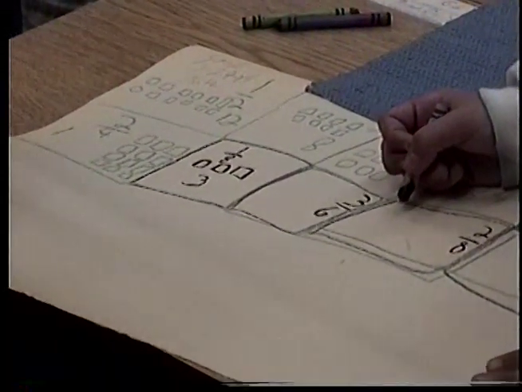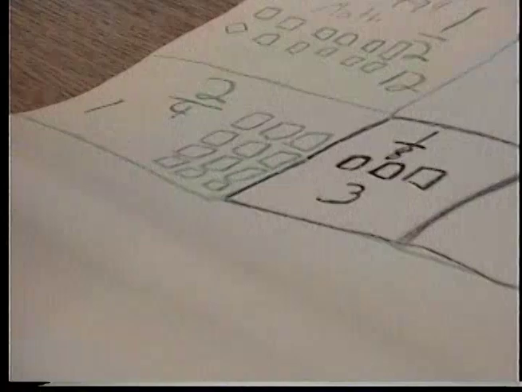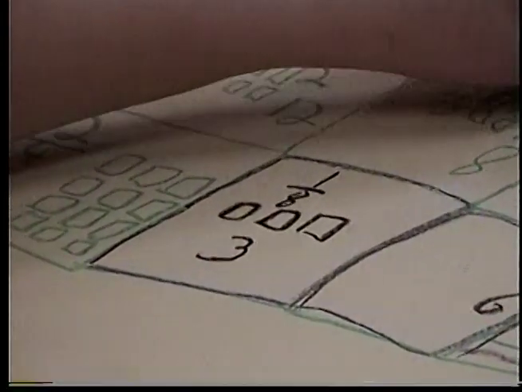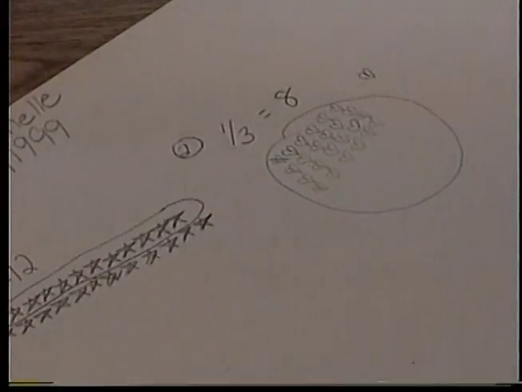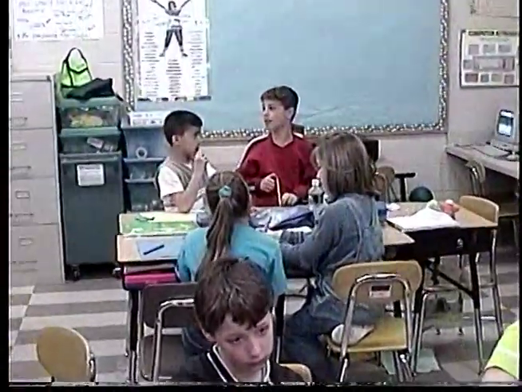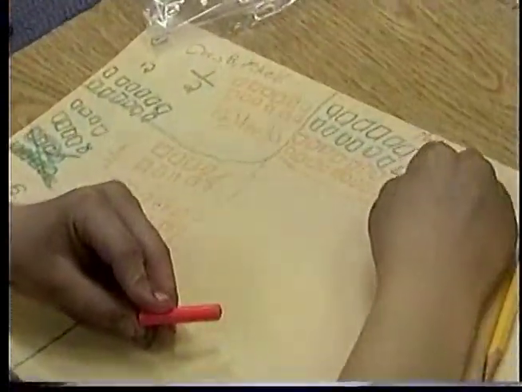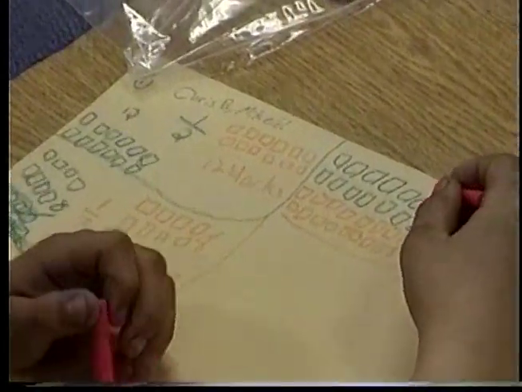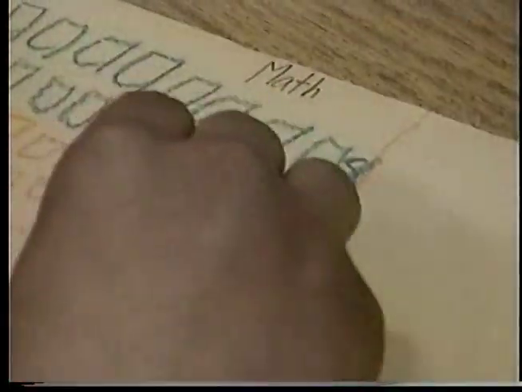All equal. And they're in 4 groups. We should color them in.